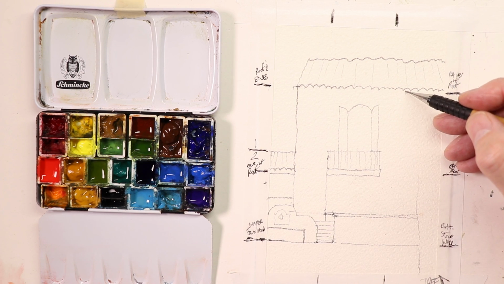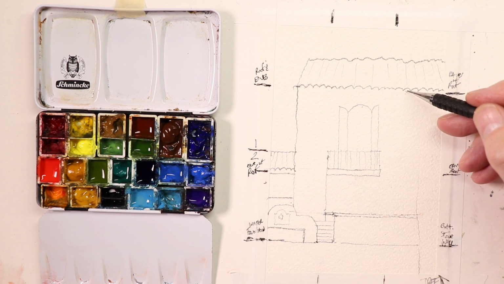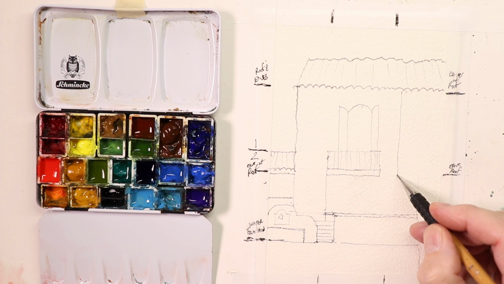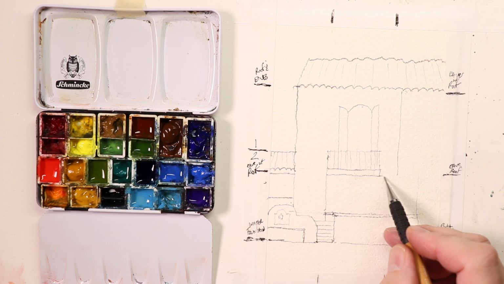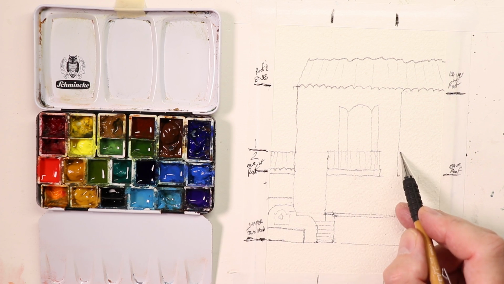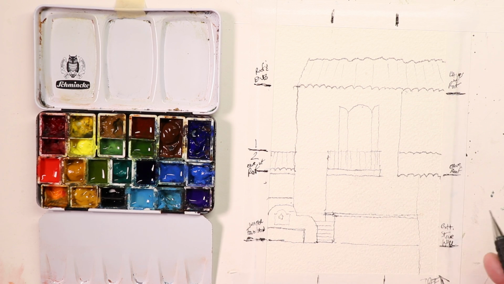And then, let's see, how far is that over this way? I think over about here. We have another roof, and it's about that same level as the other roof over here, like that.